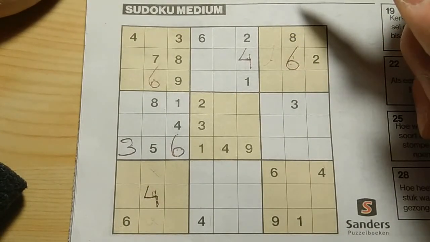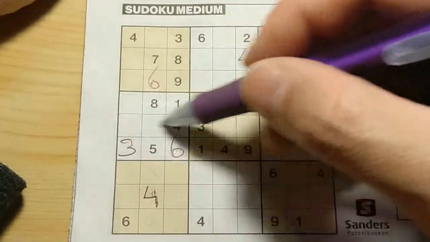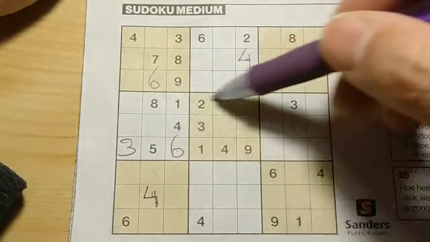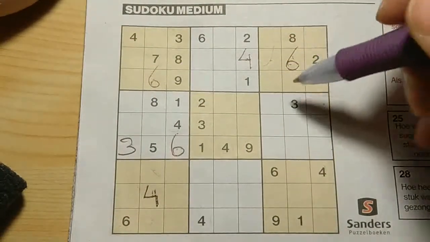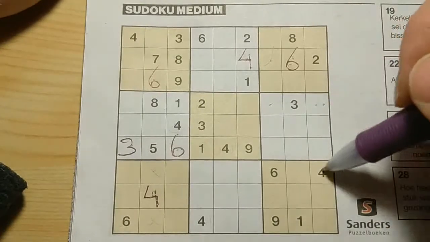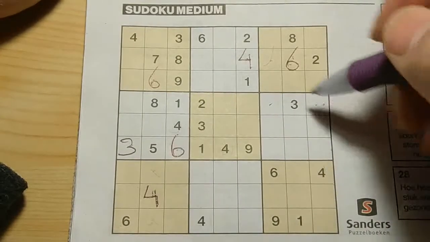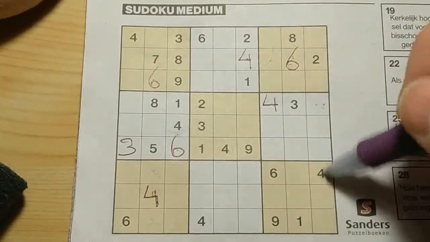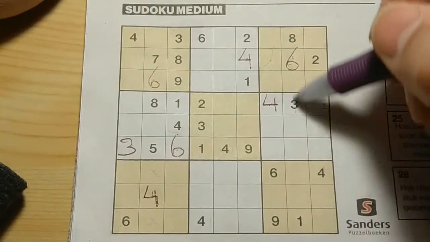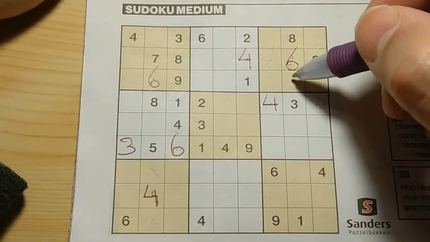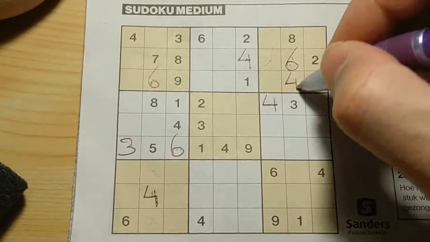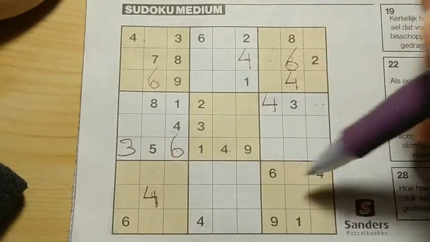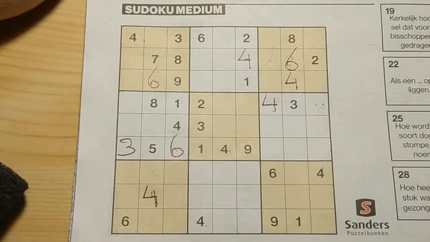Then a 4 in the middle row, a 4 in the row below, so in this row, the only 2 places for a 4 is here or there, but I see here already a 4, no 4 there, 4 should be here. 4 in this column, 4 in the last column, so in the column between, the only place for 4 is here. And all the 4s are used, I can see.